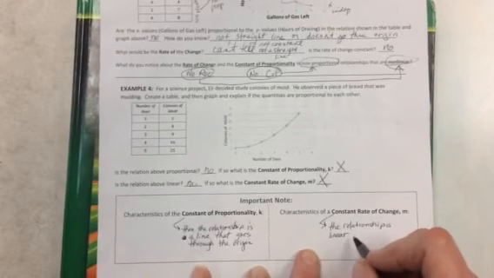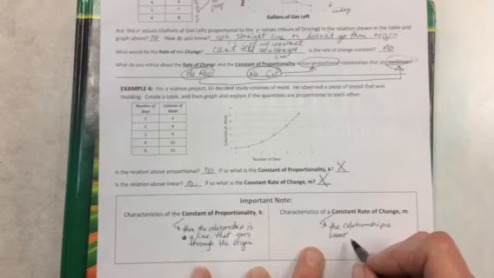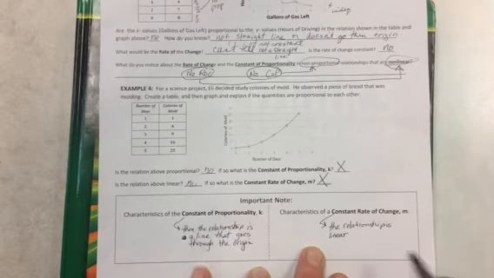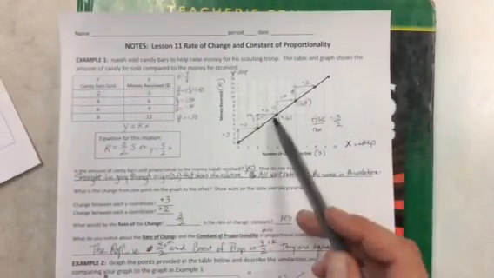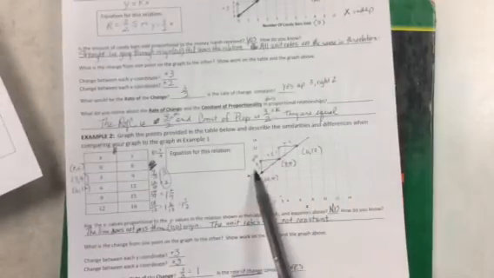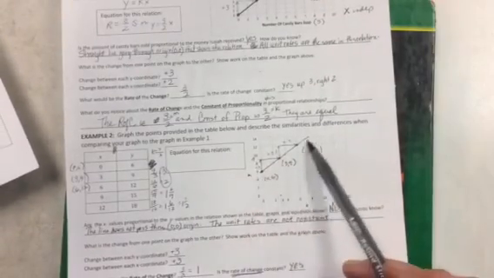Relationship is linear. Does it go through the origin? It only goes through the origin if it's proportional, okay? But if it's not proportional, then there is a constant rate of change, but it's not proportional.